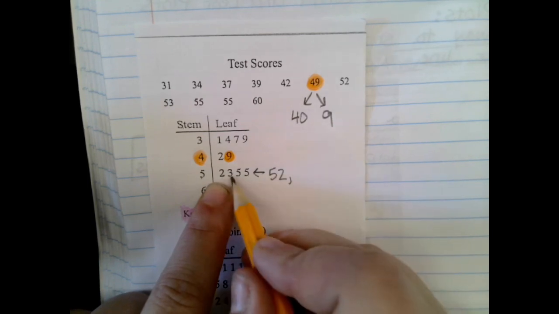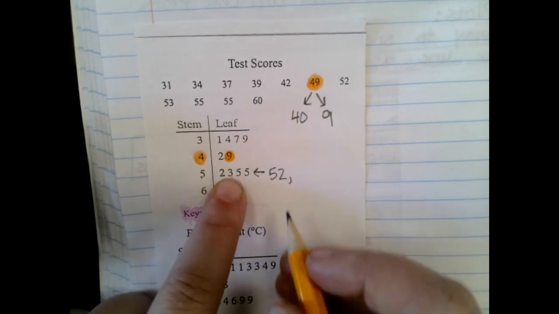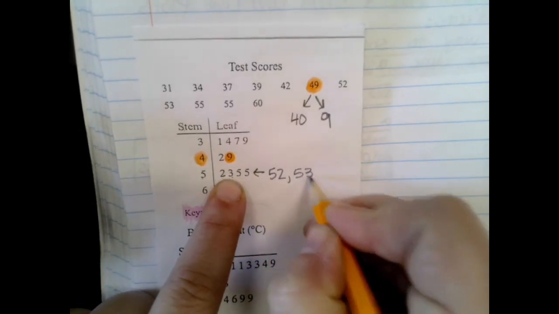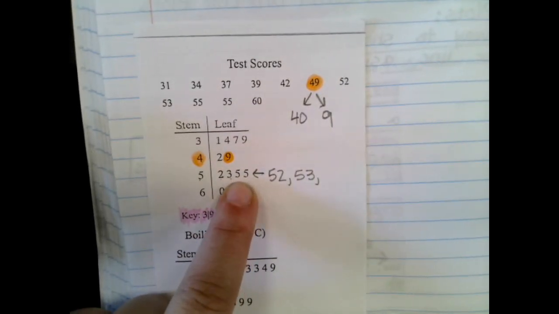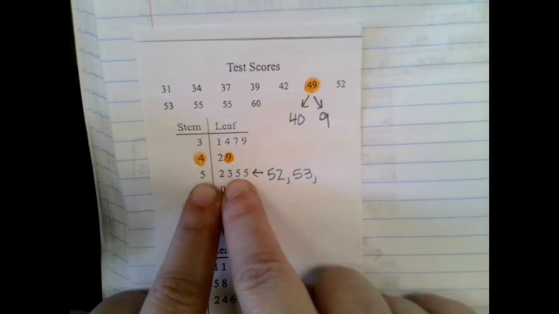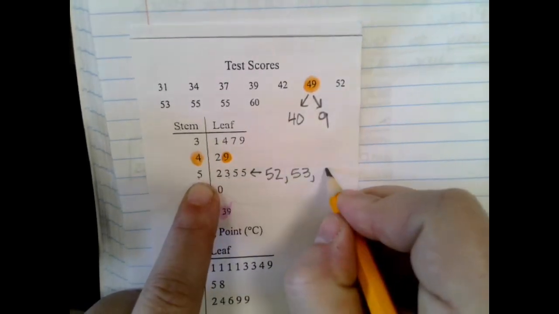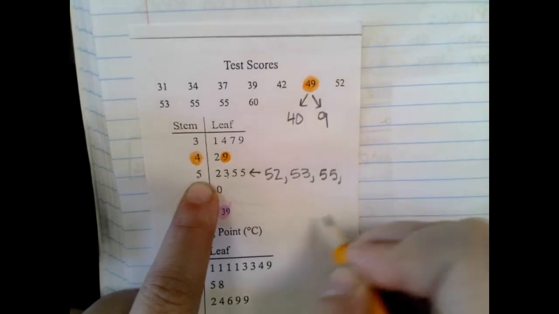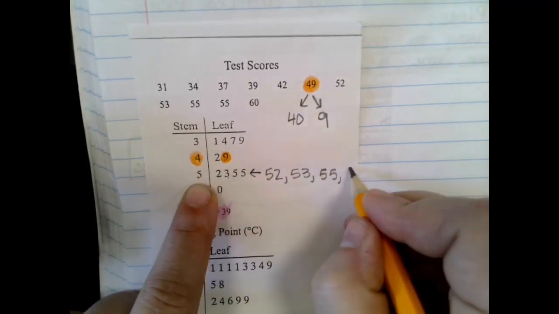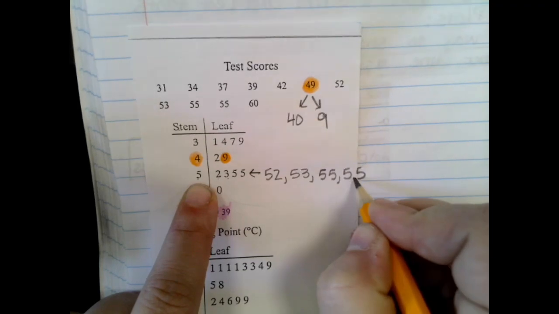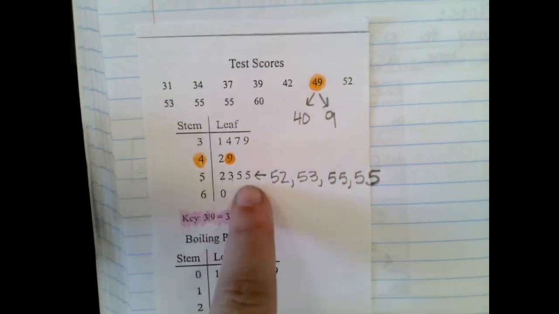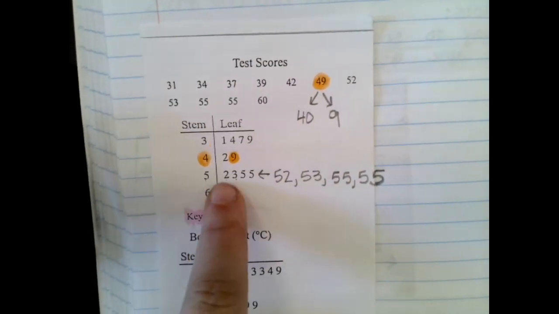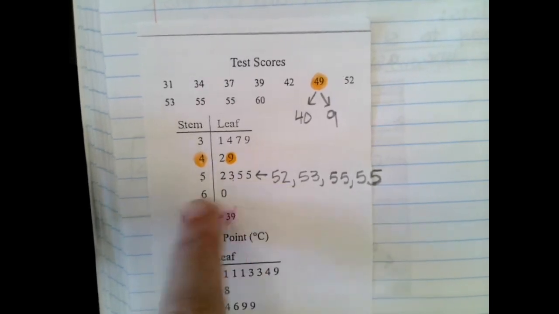All right, then we have a 3. So what does that 3 really represent? 53. And what do those other 2 numbers represent? We have a 55 and another 55. Okay, so in that 5 row, it's actually 4 numbers. It's 52, 53, 55, 55.